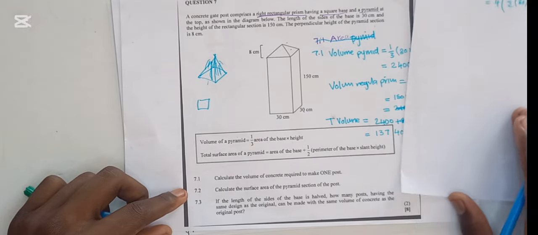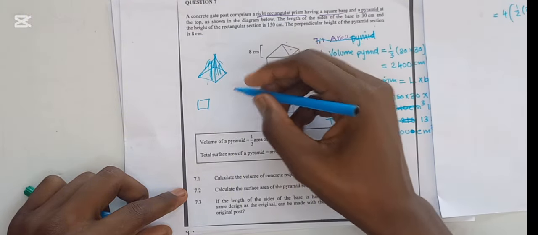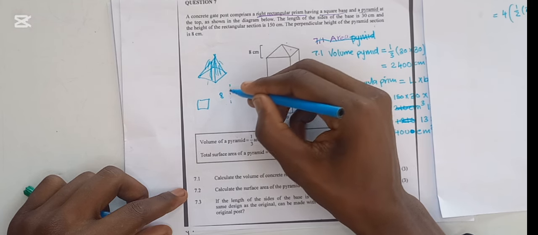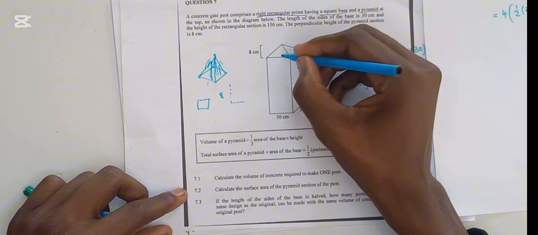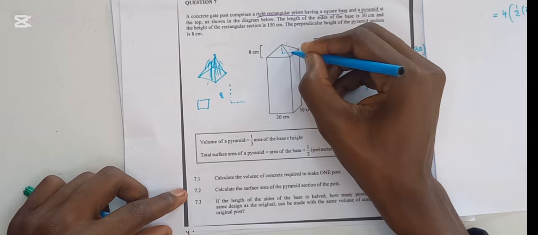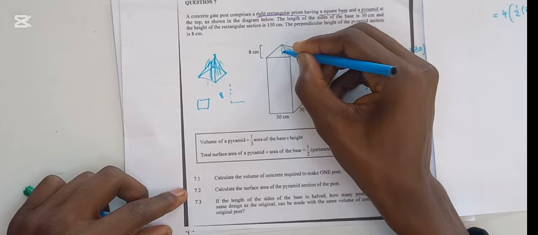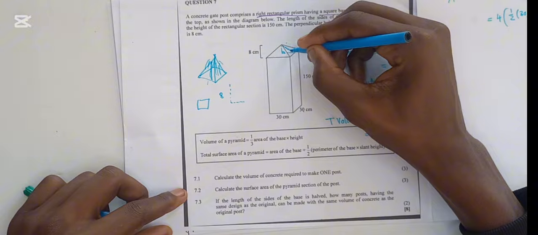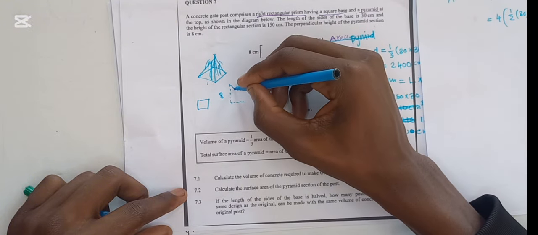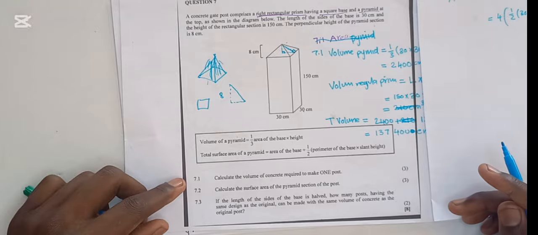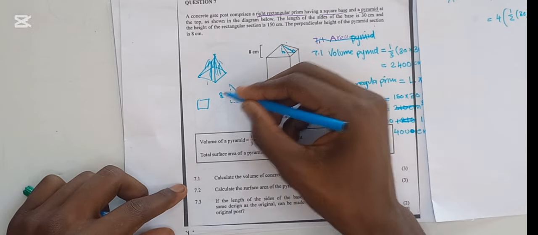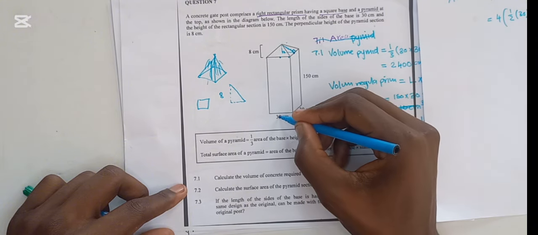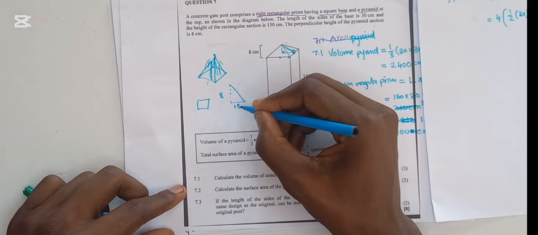For our perpendicular height, we have to calculate it. Remember, it has 8 here, which is 8 centimeters, and on the other side there is a right angle triangle that can be formed, which can help us find the perpendicular height. The perpendicular height is the hypotenuse of the right angle triangle inside. Since here is 8, the distance from here to this particular side is going to be half of this 30, which is 15 centimeters.